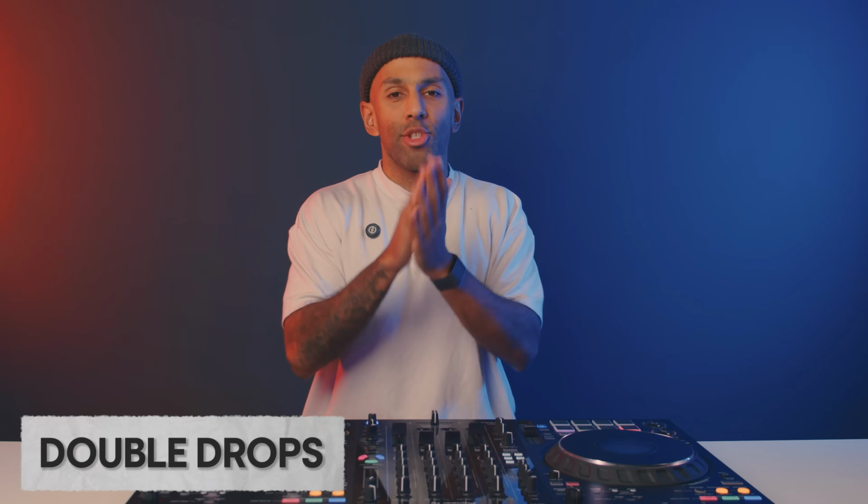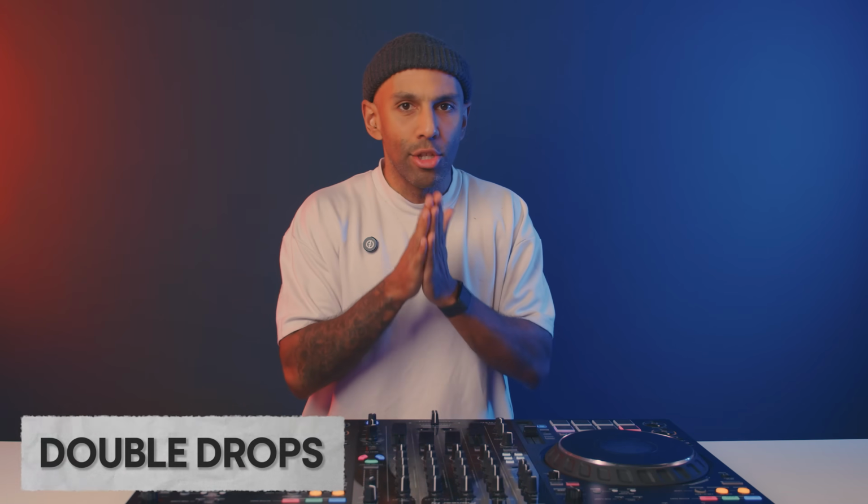This next transition is super popular in drum and bass, and it's called a double drop. What I'm going to do is show you two different drops of two different tracks, and as we're playing live, we're going to bring elements into the track in phrase. So you're basically live remixing using two tracks.